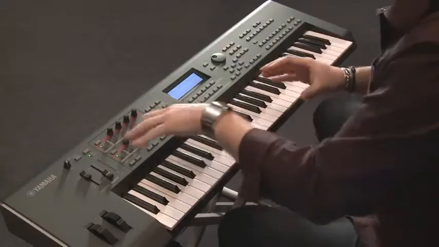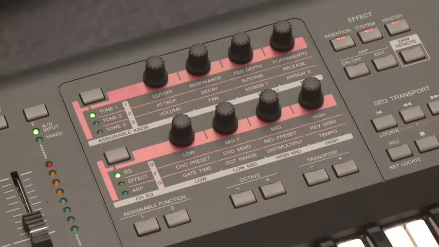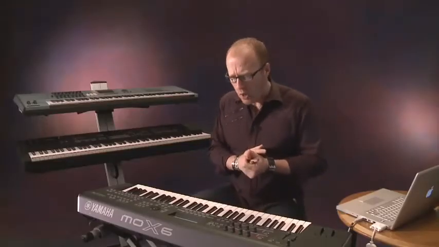The Yamaha MOX is an amazing workstation with lots and lots of fantastic voices. Not only can you play the voices, but you can also use all these knobs and buttons and even pedals to control your sounds in real time. What I'm going to do is play you some presets and show you these real-time controllers. And of course, the first thing I'm going to do is start with piano.